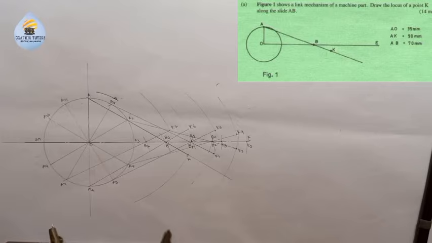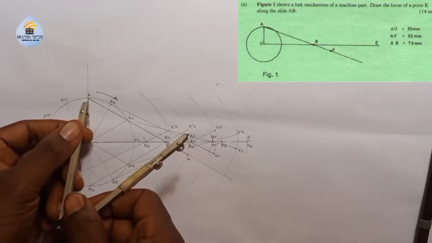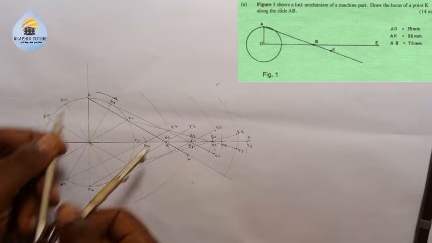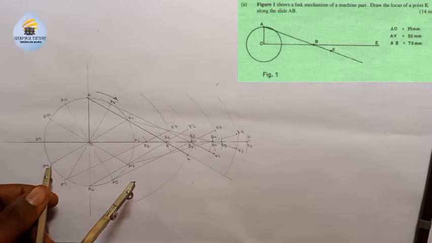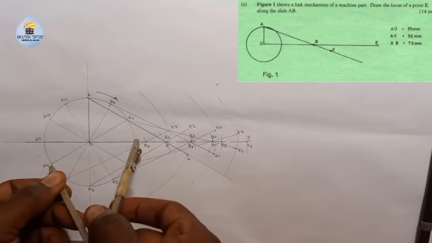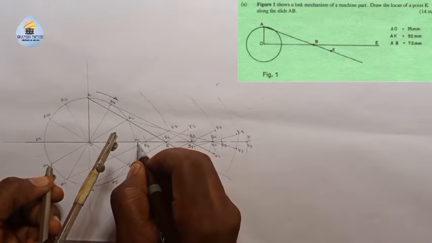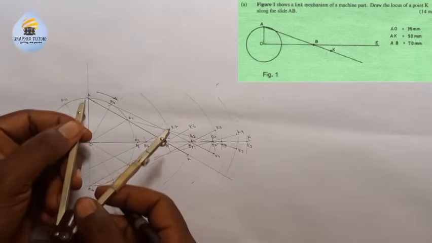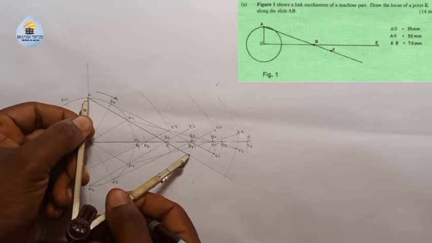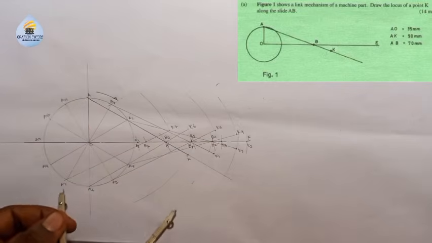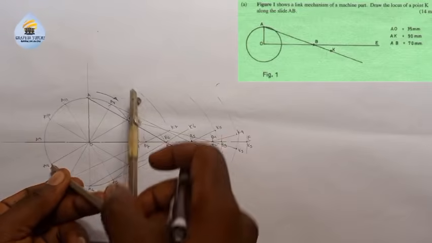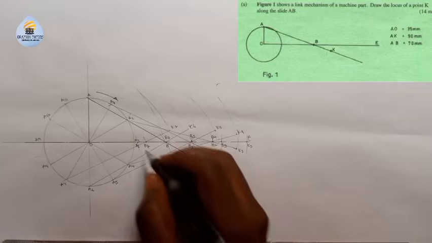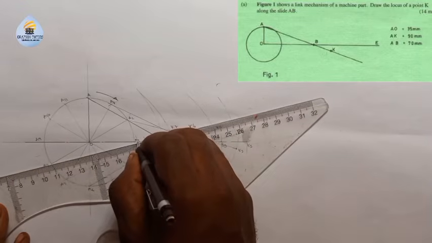I'll come again. I'll do the same thing. Radius AB, right? Come to A8. Strike an arc to cut the horizontal. Where it cuts will be the B8, right? Now with just AK, I'll come to A8 and strike an arc this way. So draw a line that will pass through B8 from A8 to get my K8.